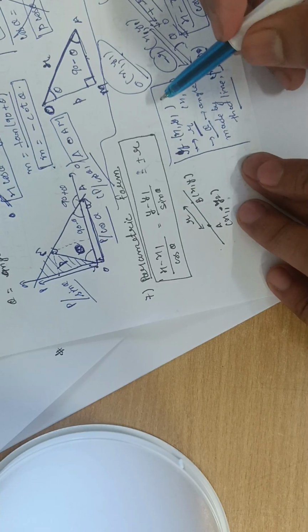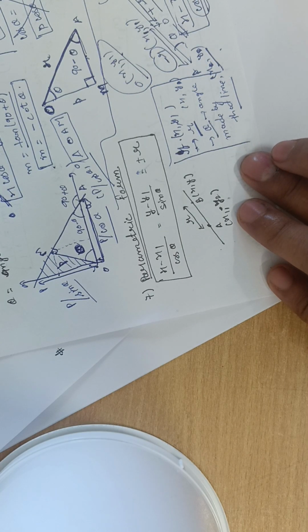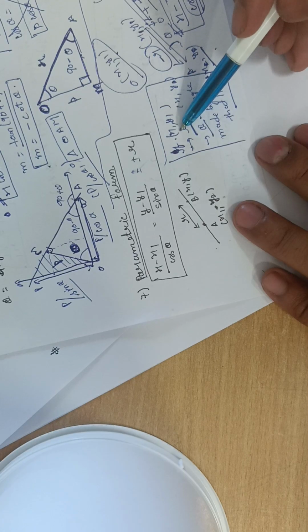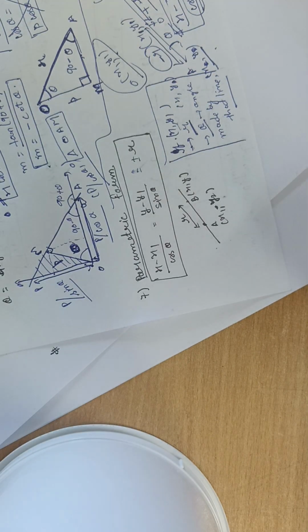R is the distance where the variable point is located, and this x1 and y1 is our fixed point.